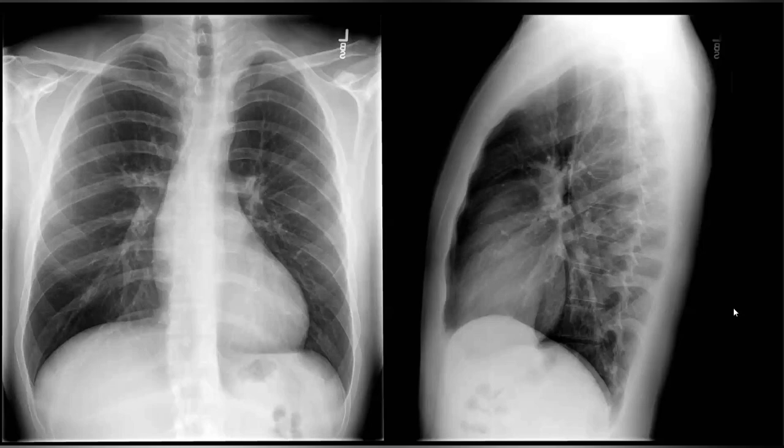What should you look for on the frontal radiograph? Here on the right side, there is no right aortic arch. So there is no evidence of a right-sided aortic arch.